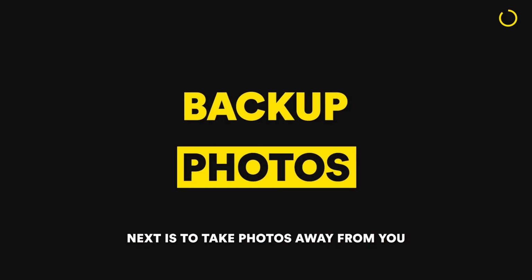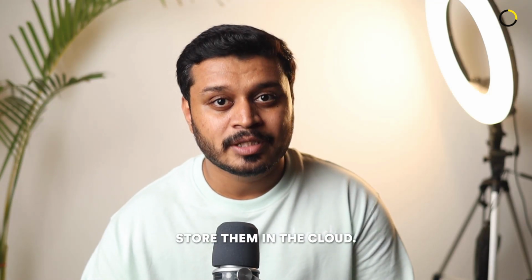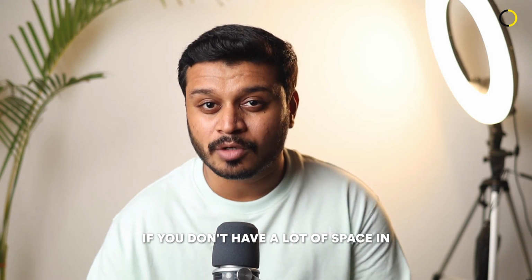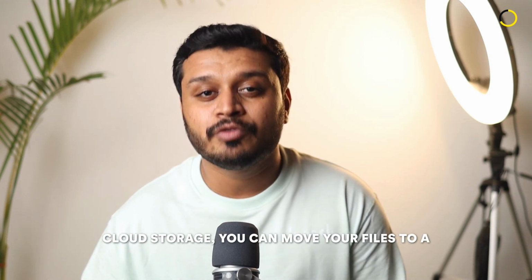Next is to take photos away from your phone to your cloud or an external storage device. Free your phone from photos and store them in the cloud. If you don't have a lot of space in cloud storage, you can move your files to your computer.